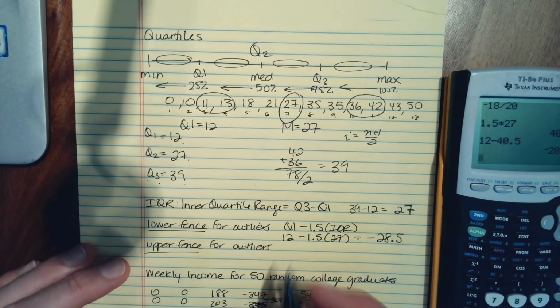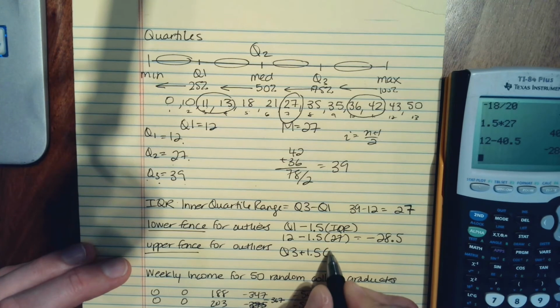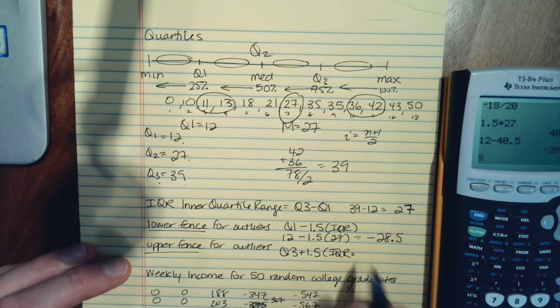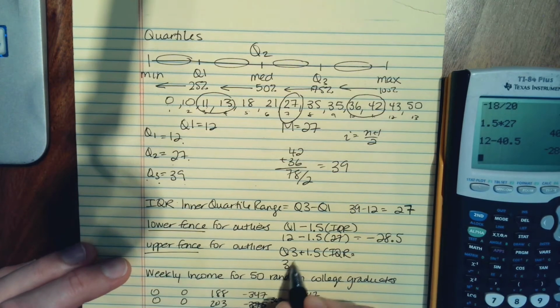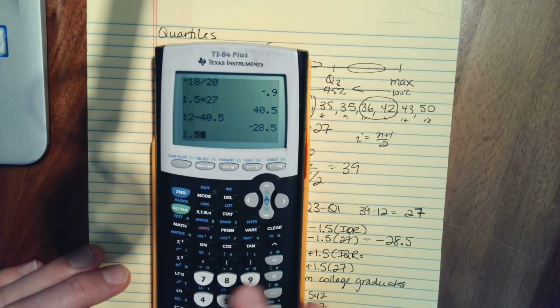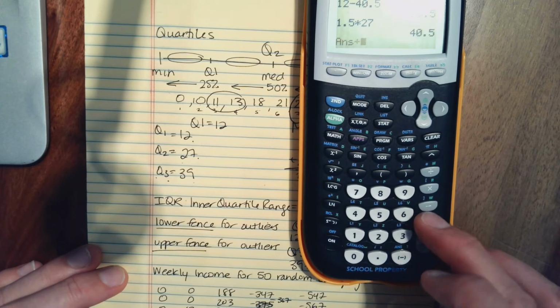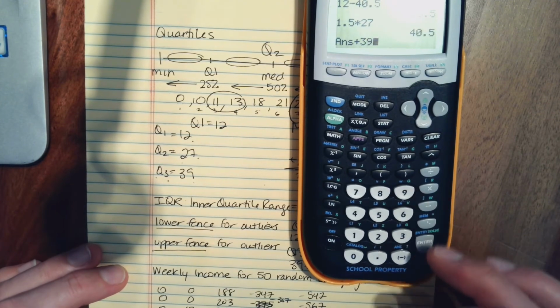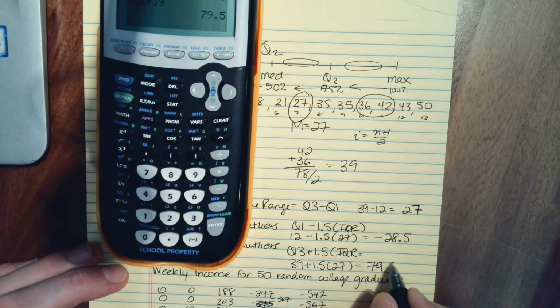For an upper fence, I'll take the Q3 and add 1.5 of the IQR. So that would be 39 plus 1.5 times 27. 1.5 times 27, we already know that's 40.5, and add that to 39, and we'll get 79.5.